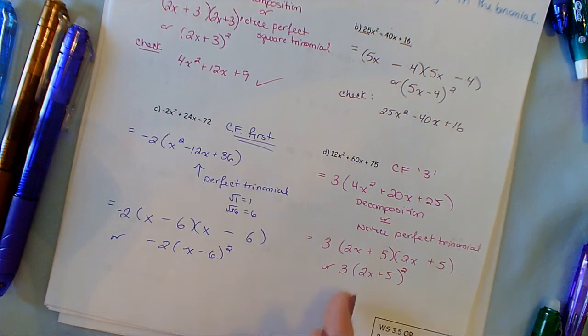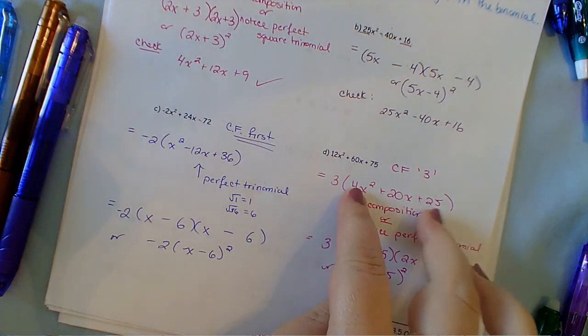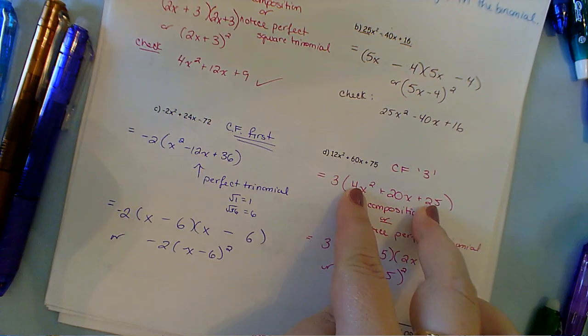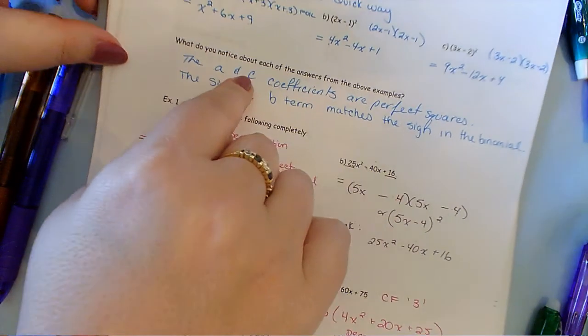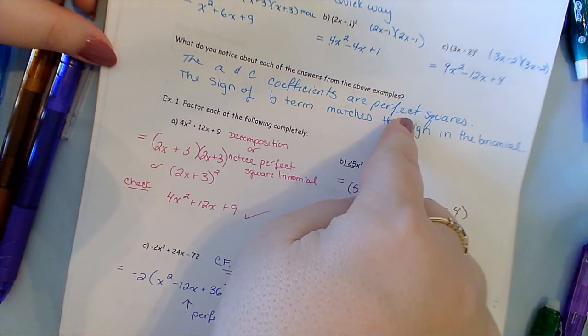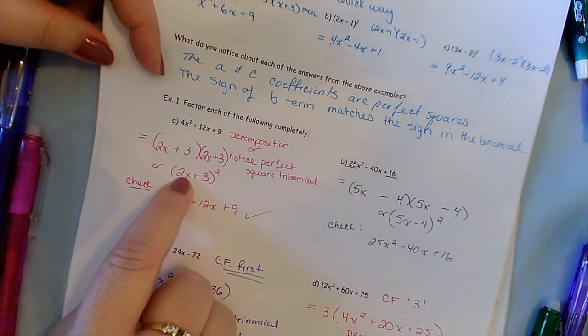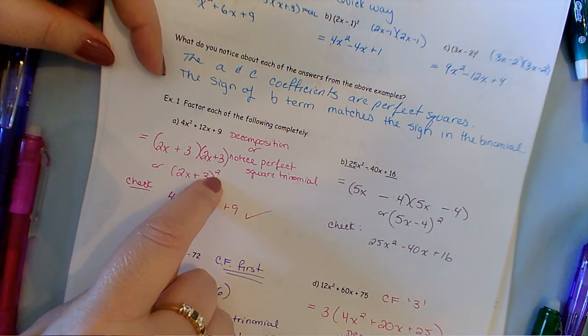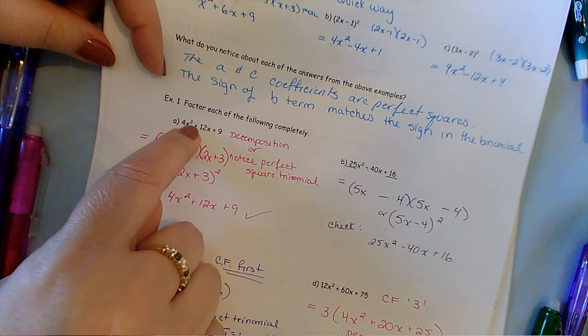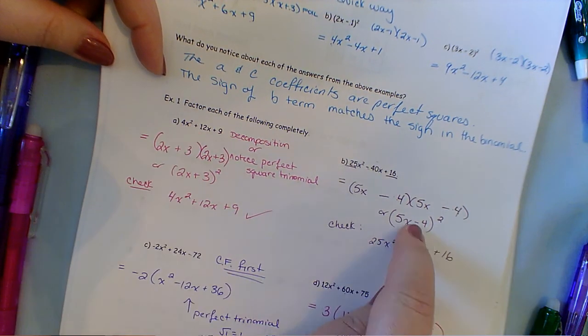So that saved us from having to do decomposition because we noticed a pattern with our A and our C term. So if the A and the C term are these perfect square numbers, then we can go right into 1 bracket and put a square on it and keep the sign of whatever the middle term is.